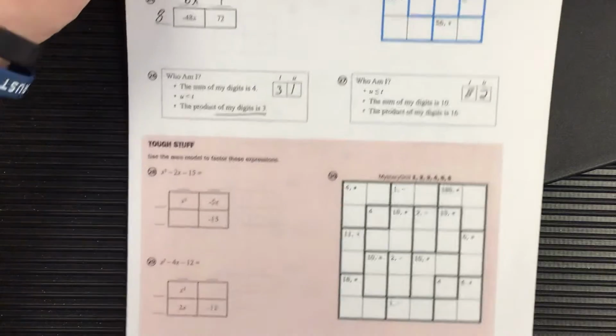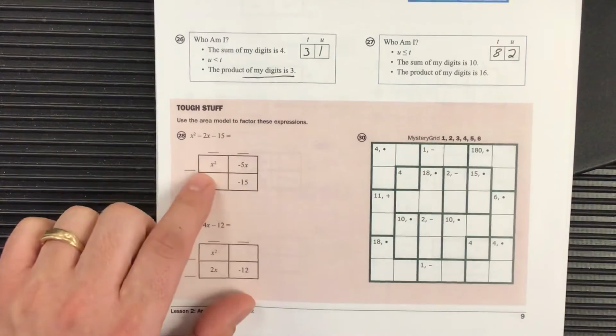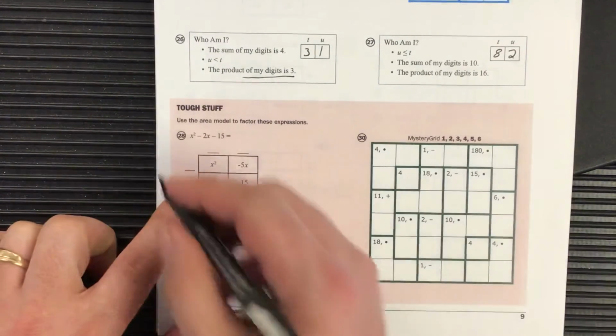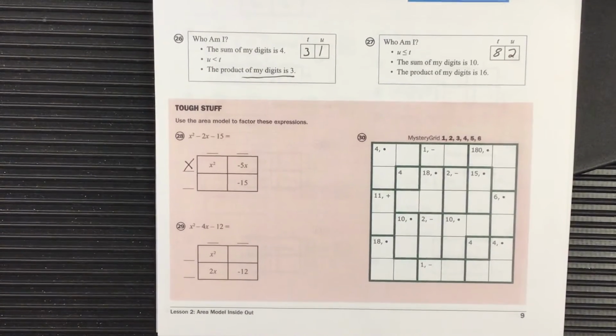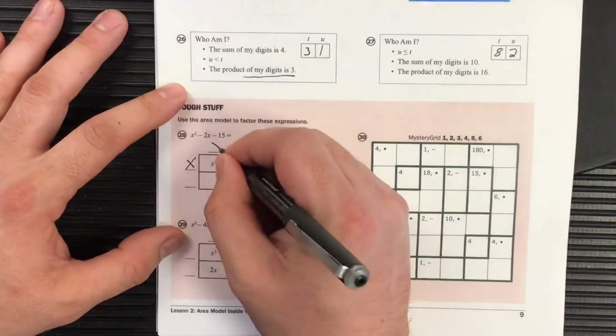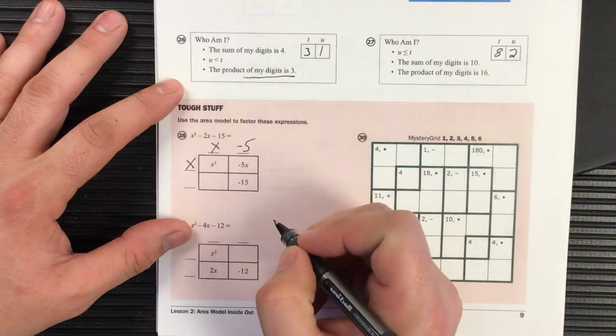All right, let's do 28 as well. Again, I'm looking for things that can come out of x squared and negative 5x. Looks like I can take an x out, so that's where I'm going to start. What goes on top? X. To the right? Negative 5. Then the bottom will be a 3 and then a 3x.